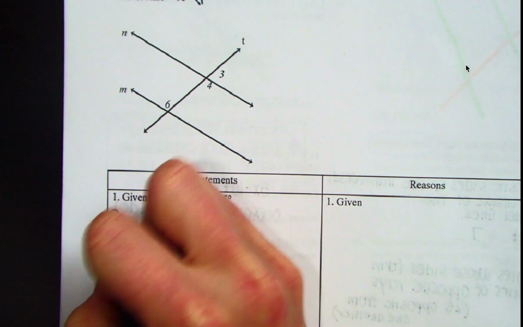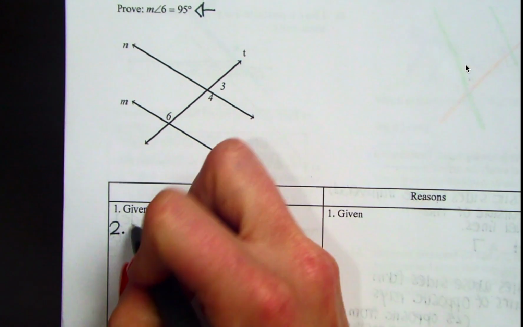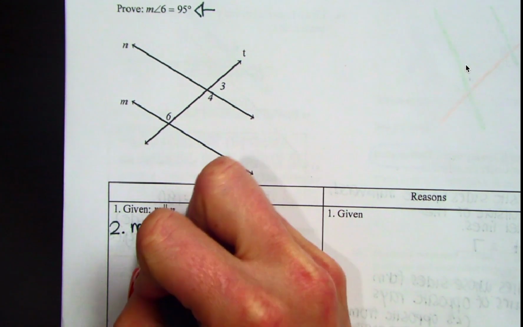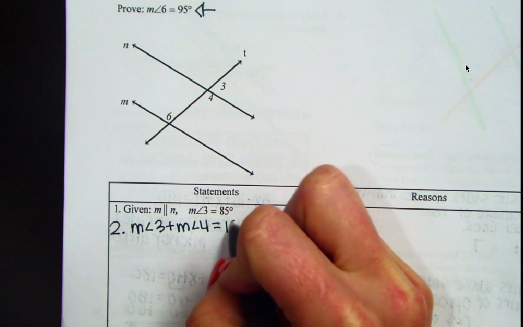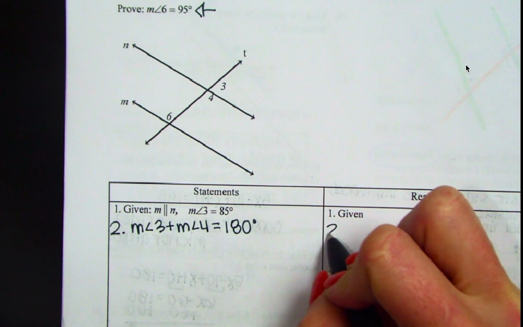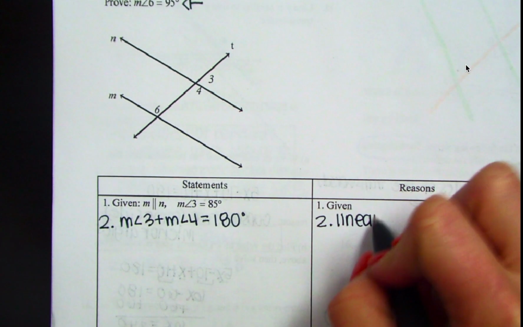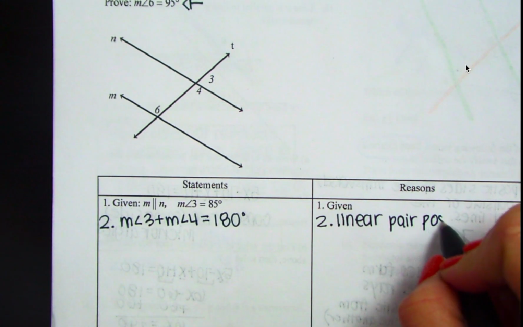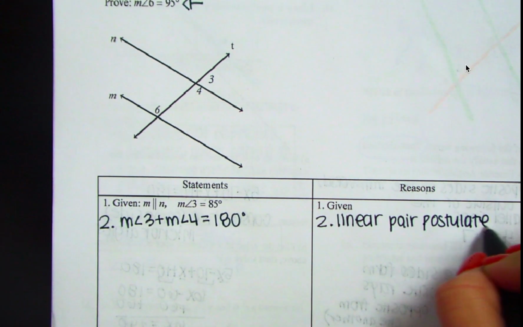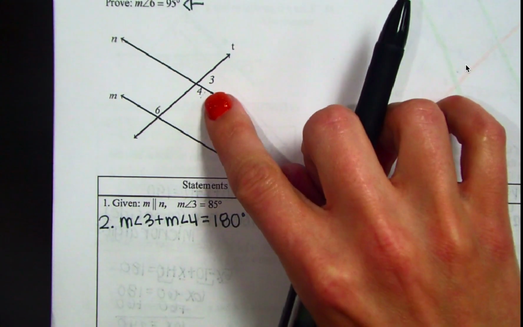So for step 2, I'm going to say that angle 3 and angle 4 add up to 180 degrees, and my reason for that is our linear pair postulate. Our linear pair postulate says that the angles that form a line, like 3 and 4, add up to 180 degrees.